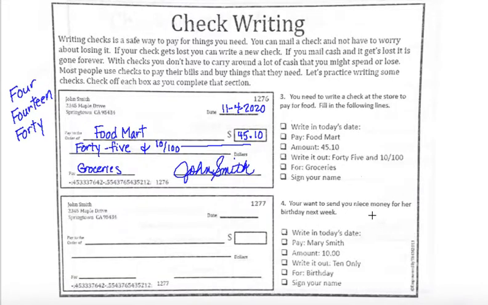All right, the last one I'm going to do with you, it says your next one, you want to send money to your niece for her birthday next week. Again, good idea never to send money in the mail. You would want to send a check or a gift card if you were sending a present in the mail. Write in today's date. So today is November 4th. And we're going to pay Mary Smith.